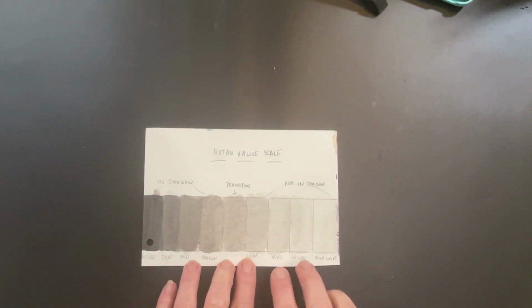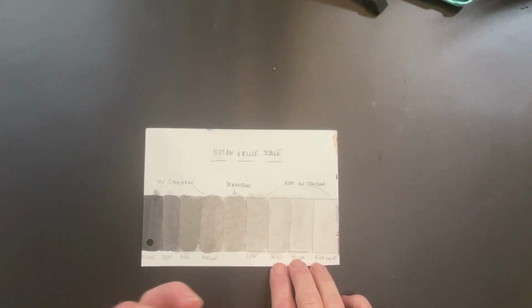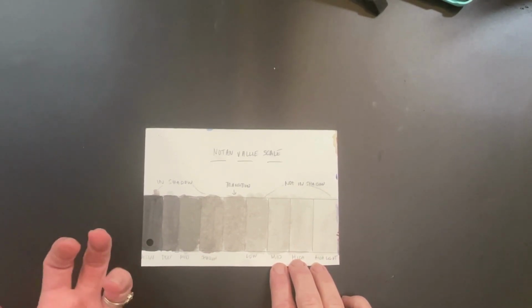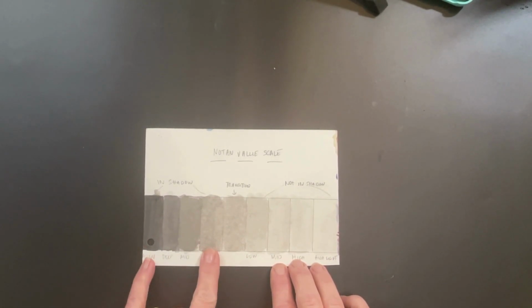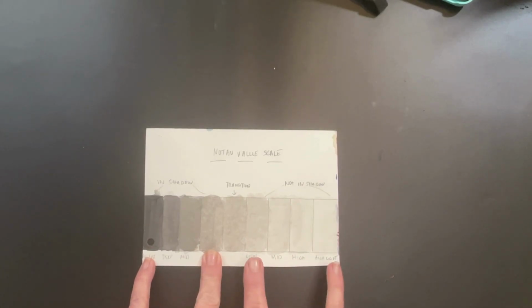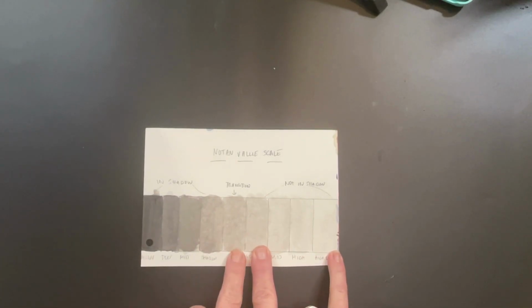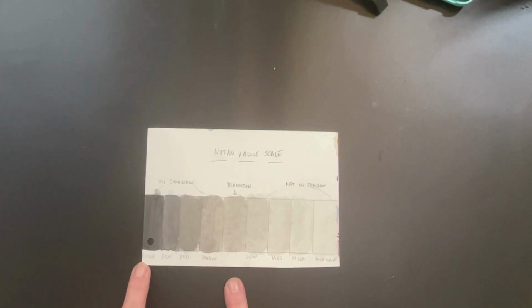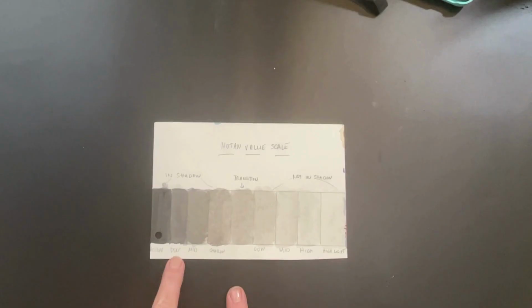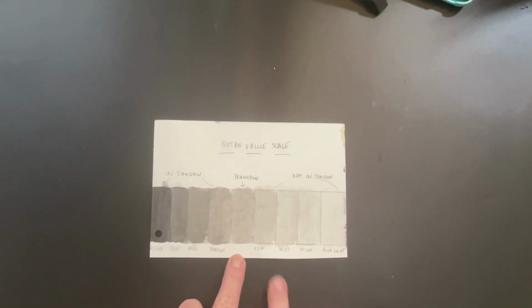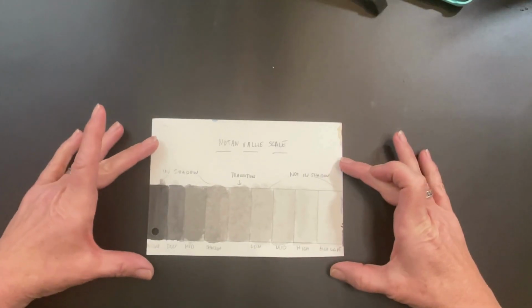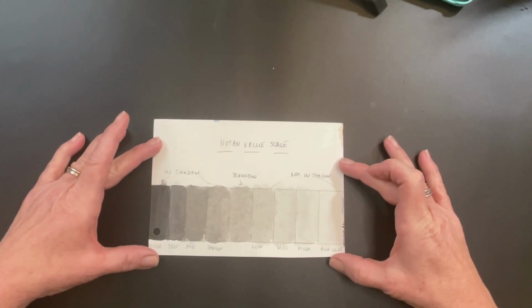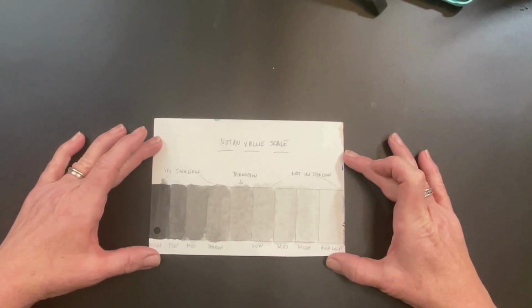What's nice about this value scale is that we're already thinking about what's shadow, what's not shadow. So we have our darkest tones in value and our lightest tones in value. And then we have a transition. So we have shadow, not shadow, and transition. And it's labeled accent, deep, mid, shallow, low, mid, high, and highlight. So we have this already done from one of our previous classes. So we have our value scale.